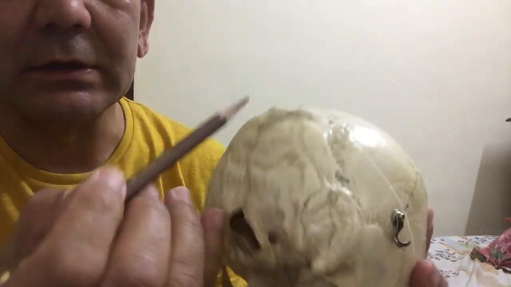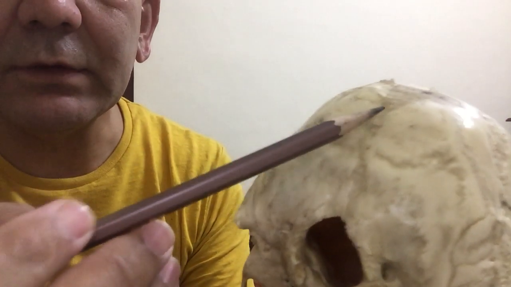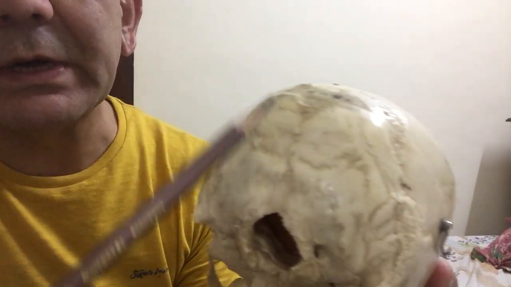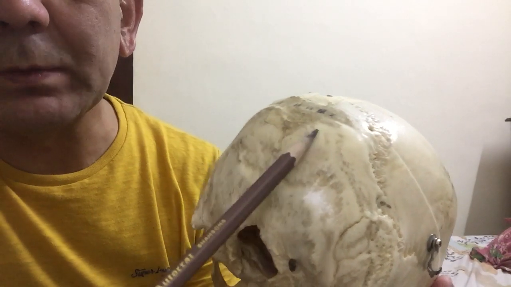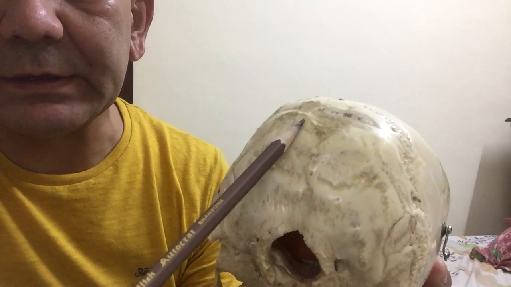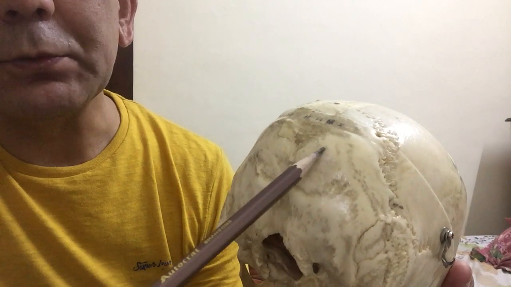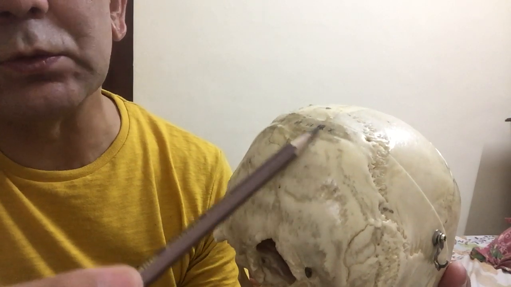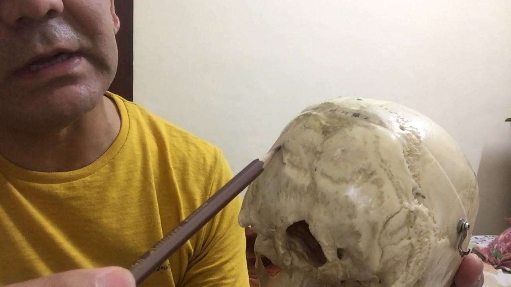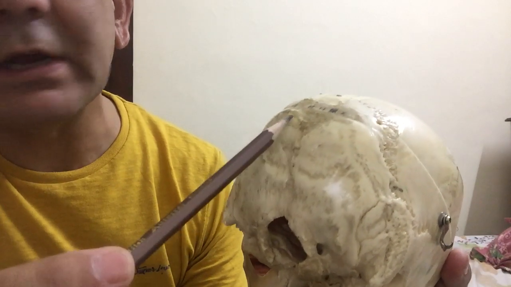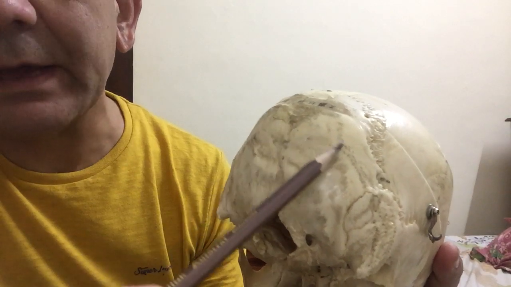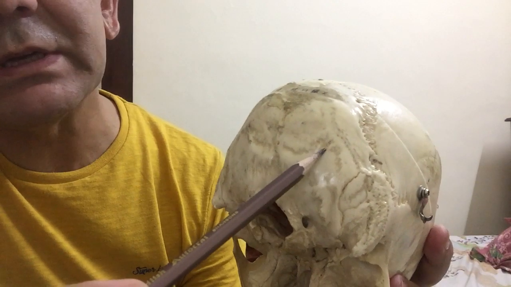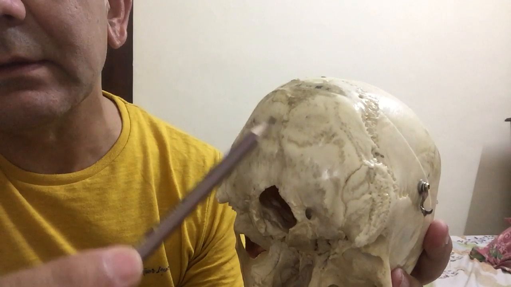From here, in the occipital bone, if you look at the back side, there is a protuberance, and this is called the occipital protuberance. On the occipital protuberance, we have two types of lines. One is the superior, greater line, and the second is the lesser, inferior line. This is called the superior nuchal line, and this one is called the inferior nuchal line.